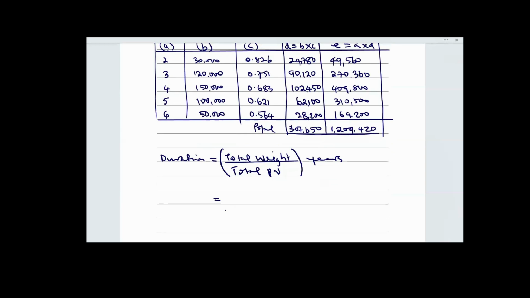It's just like when you calculate a percentage and just say 15 without putting percentage. So if you calculate project duration, you need to indicate that you are expressing it in years. Therefore, total weight is 1,209,420 over 317,650. What do you have there?